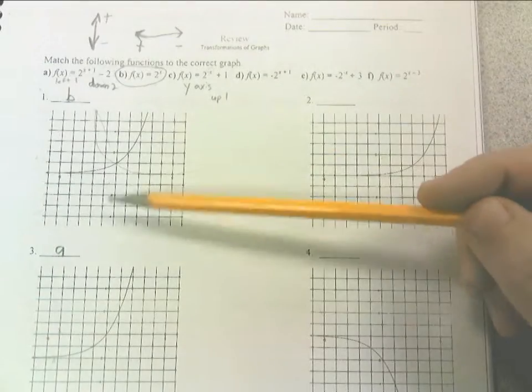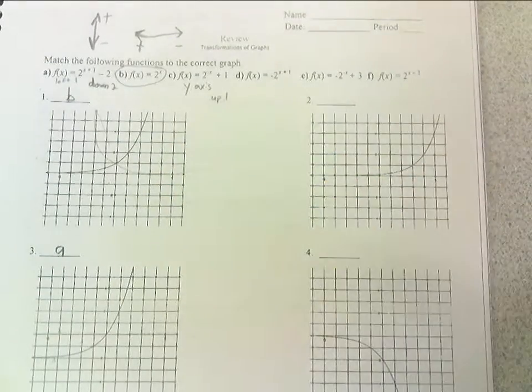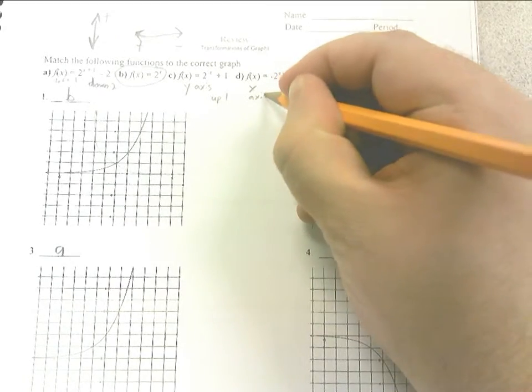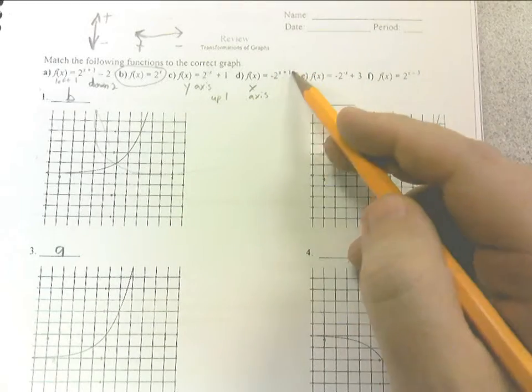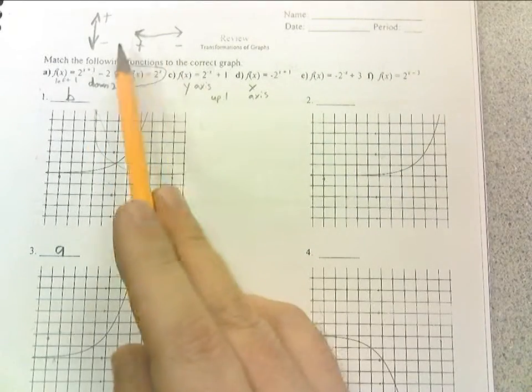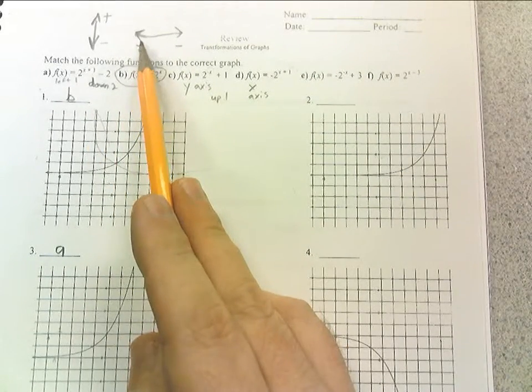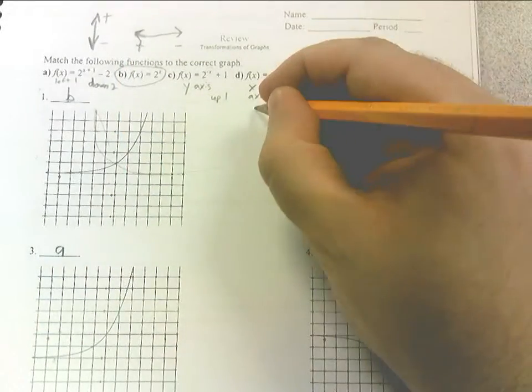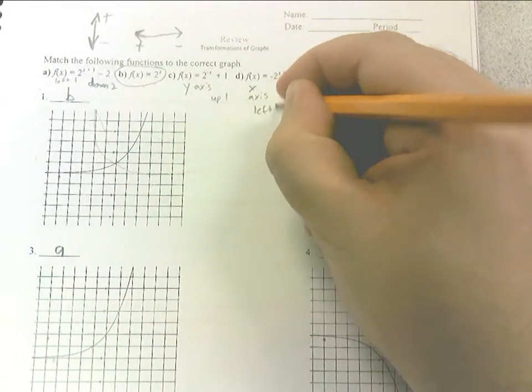So when I have a negative base, it reflects across the x-axis. And then that plus 1 is in the exponent, so it's adding directly to the x, so it's going to be a horizontal transformation. When I add, that means I'm moving to the left. So that's a left 1 transformation as well.